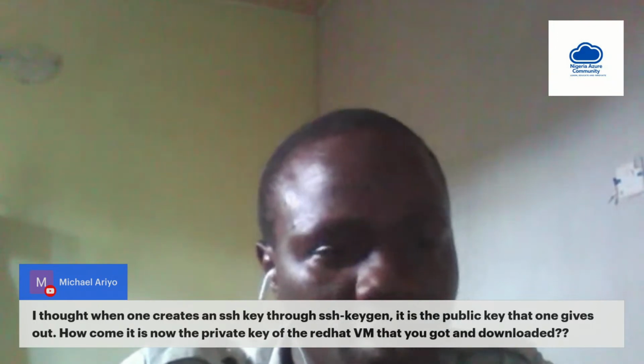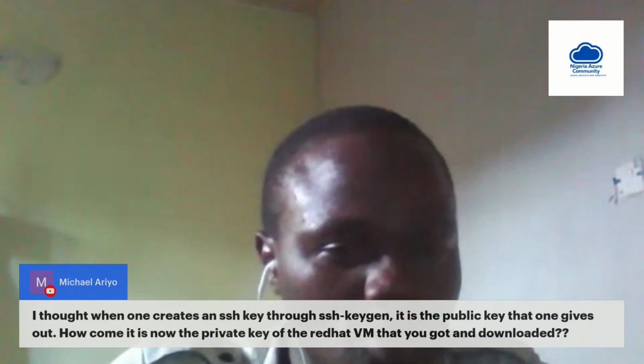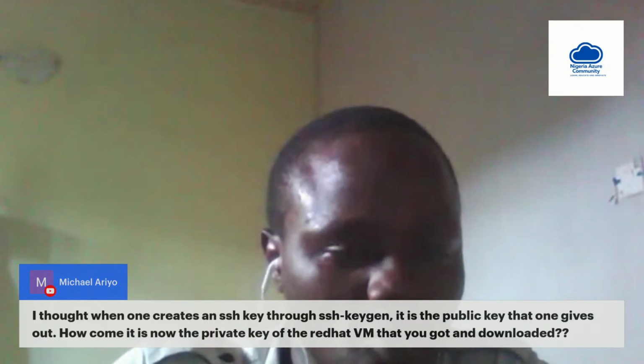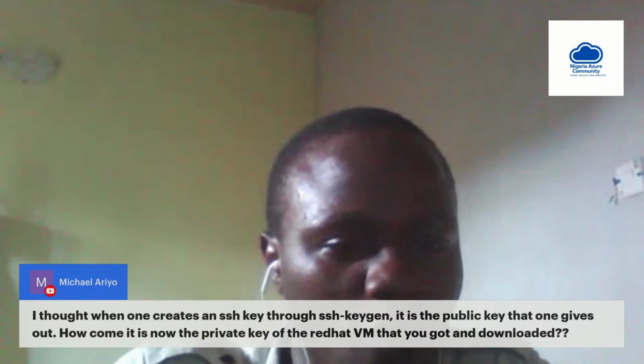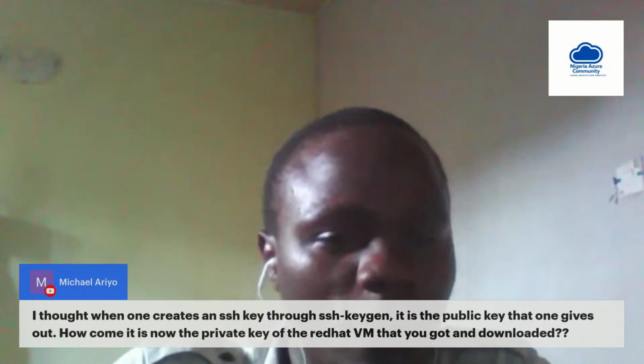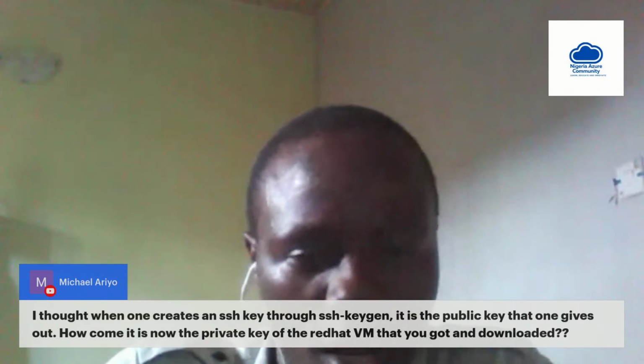So it is a private key. For ssh-keygen, you are right, it is the public key that you use so that you allow access to your server from another server. So it is different. For VMs that you spin up from the cloud, it is a private key that you download. And this is similar across all cloud providers.